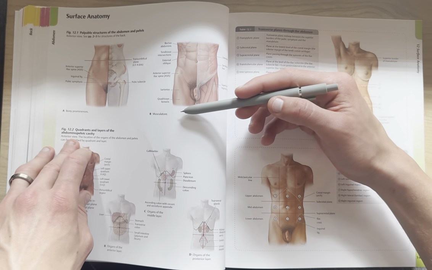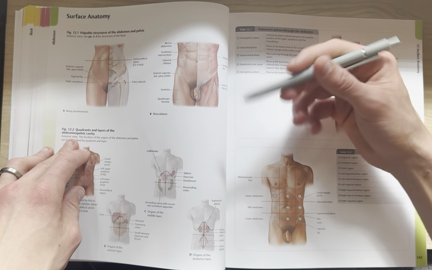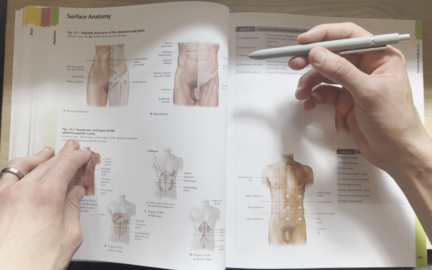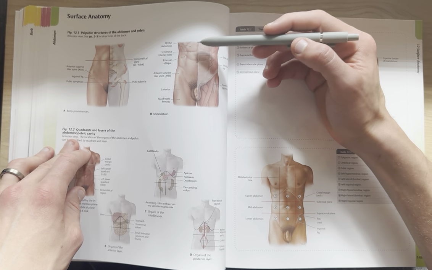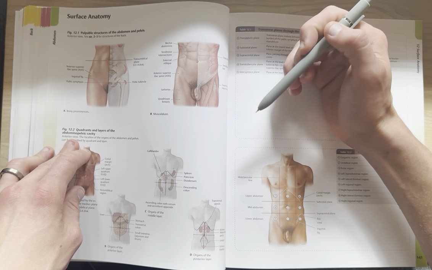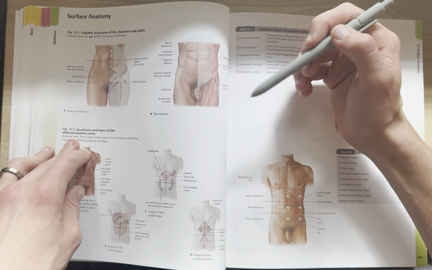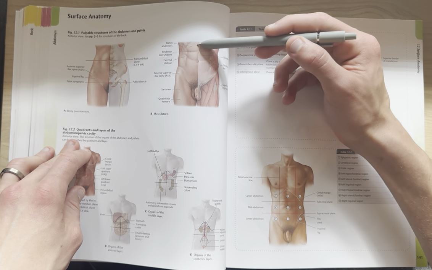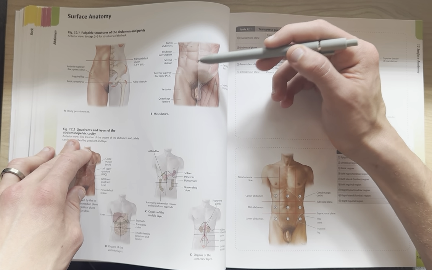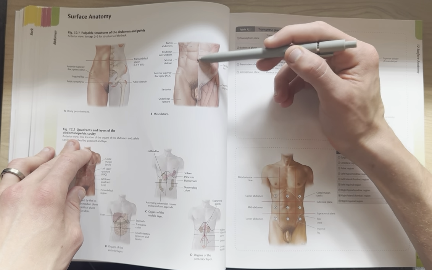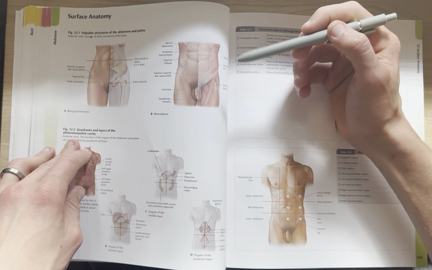Over here, musculature that's likely palpable, depending a little bit on body mass. We've got the rectus abdominis right here, and the tendinous intersections, which cause the definition of the individual abdominal muscles, for those of you who have them easily visible.